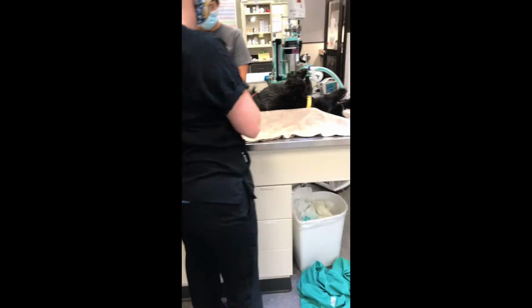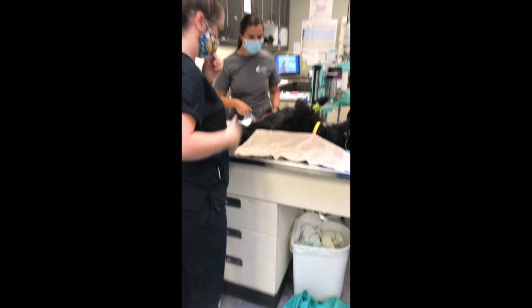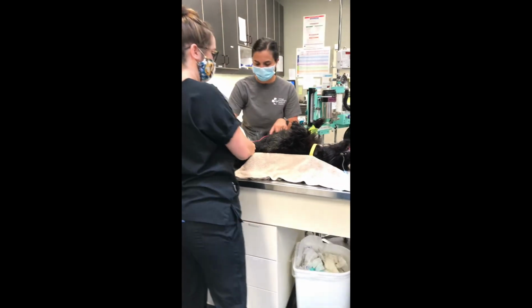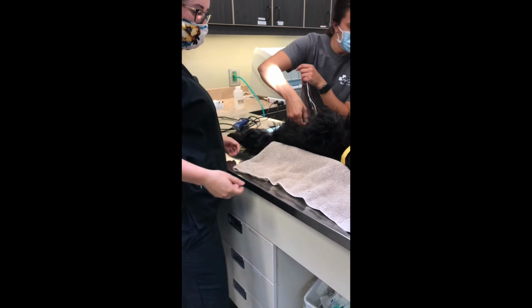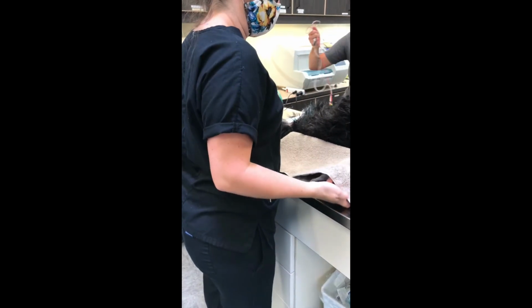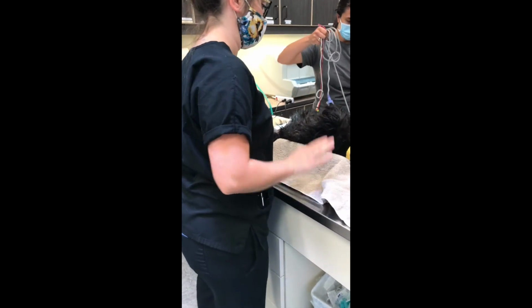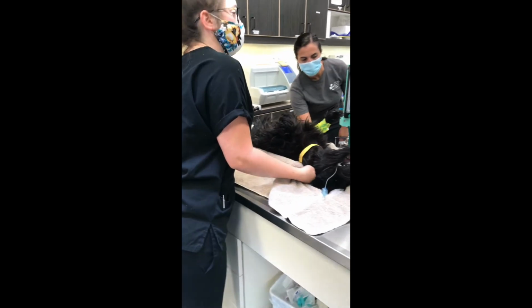So I can take the trough if you want to take the patient. So completely disconnect? Yes. You wanted to have the towel? No towel.